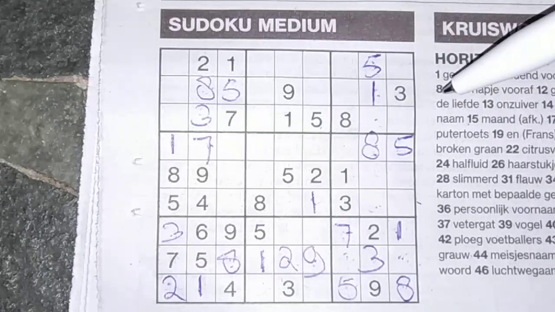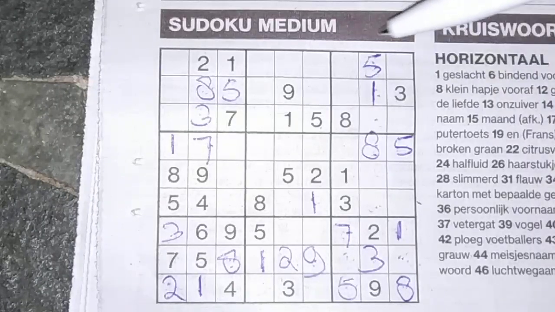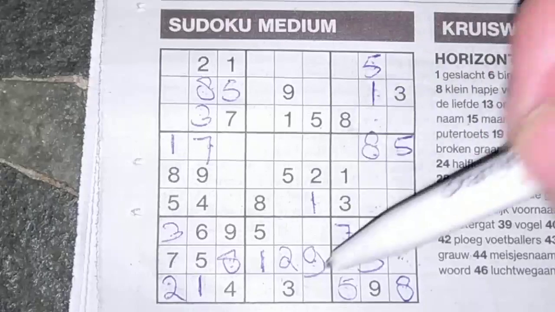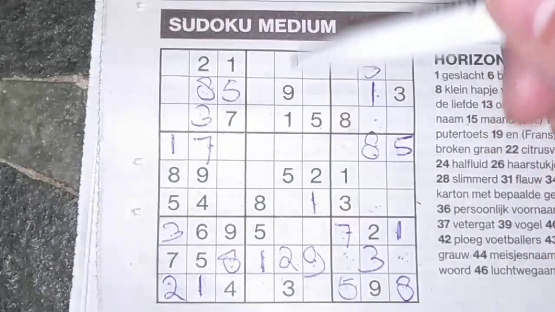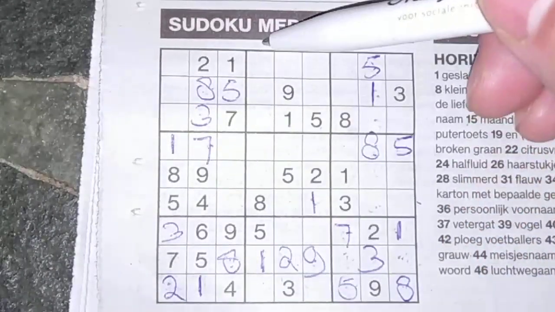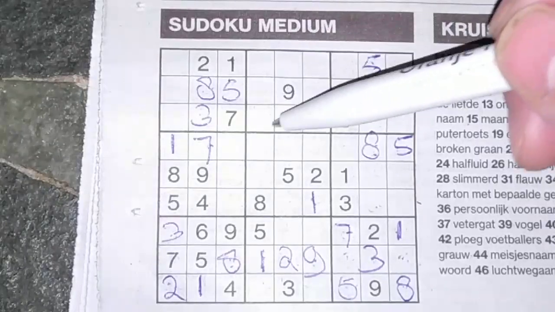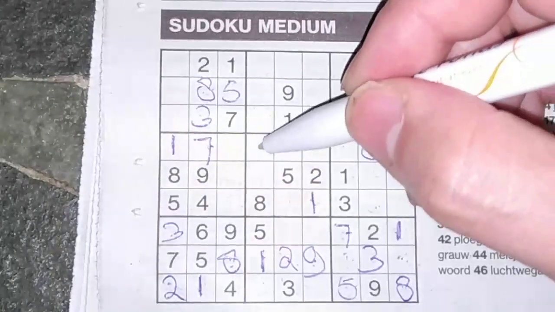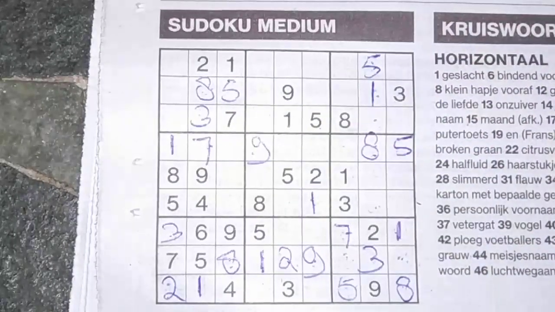Which number can I use? Oh, can I do something with the 9? Yes, 9 in this column, 9 in the middle column. So in the column next, the only 2 places for a 9 are here and there, but I see a 9 here, no 9 there, the 9 should be there.